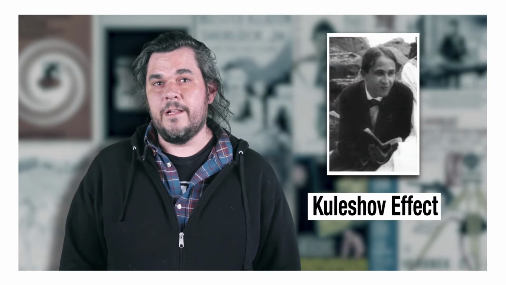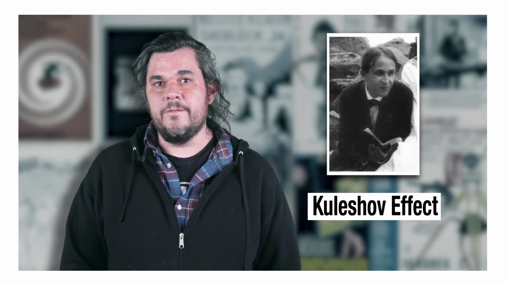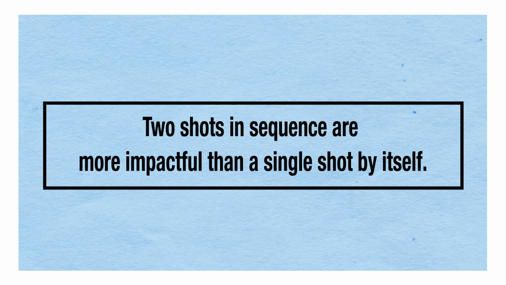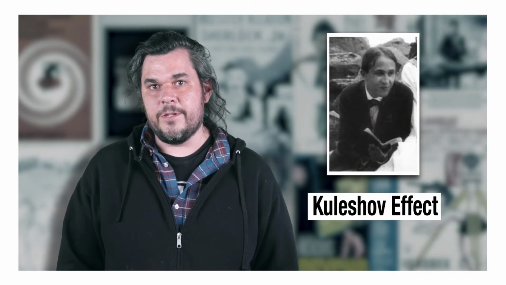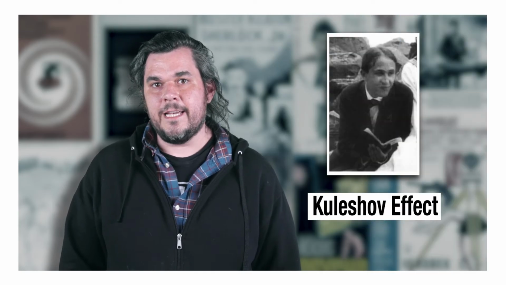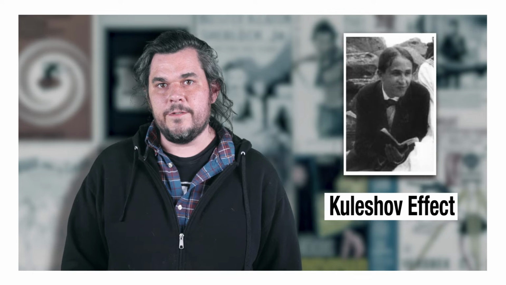Beyond this, one development that sets film apart from its theatrical ancestor was the Kuleshov effect, developed by Russian filmmaker Lev Kuleshov. The National Film Institute vaguely defines the Kuleshov effect as the idea that two shots in sequence are more impactful than a single shot by itself. More specifically, the Kuleshov effect describes the psychological reading of a sequence of shots.